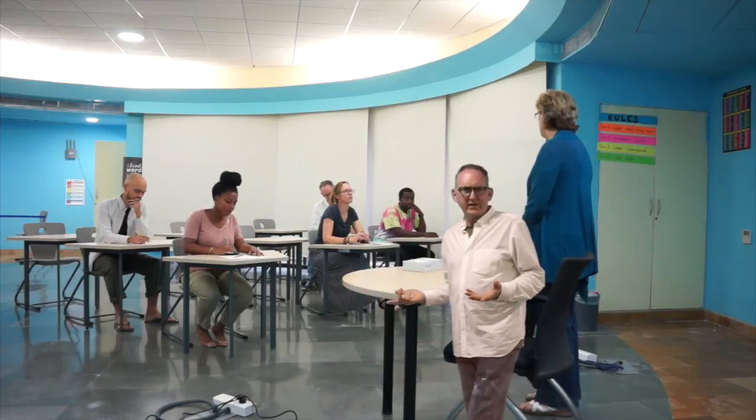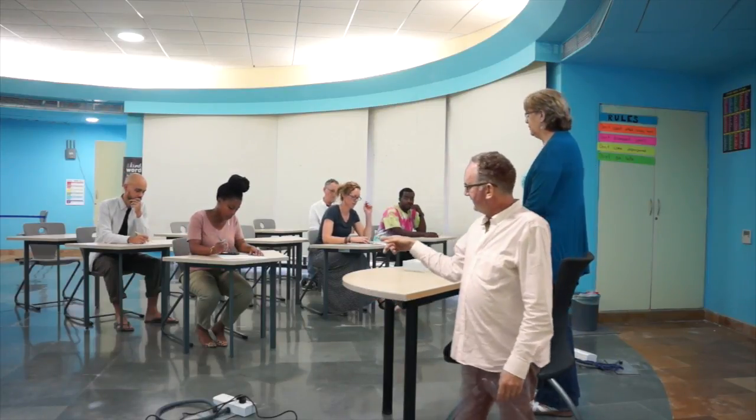Let's take a look at this classroom. What do you notice? I notice that all the desks are in rows. And if you look at the teacher, what is she doing? She's doing all the talking. Now, let's take a look at the students. When the teacher's talking, what are the students doing? They're not engaged. They look bored.